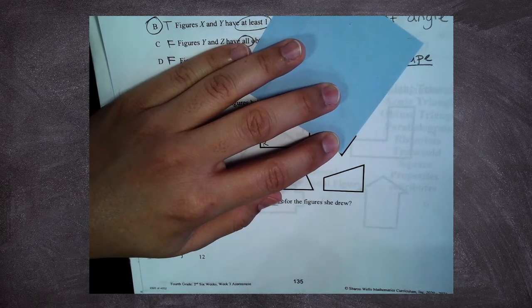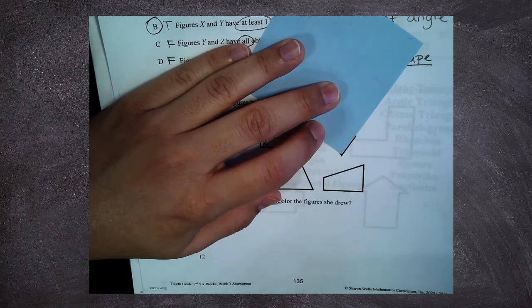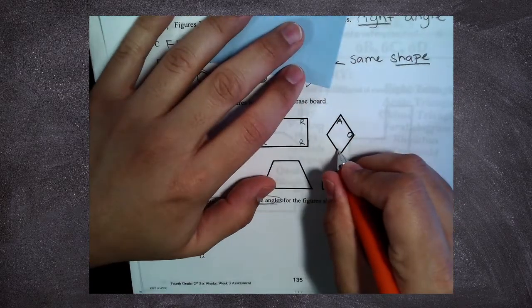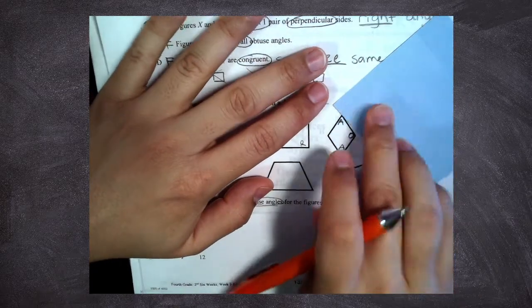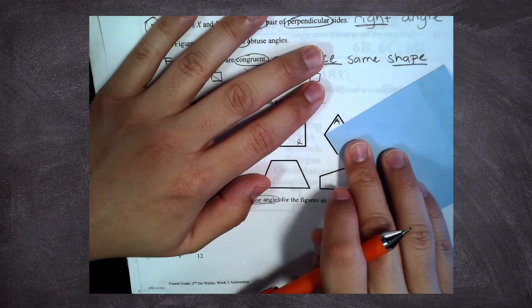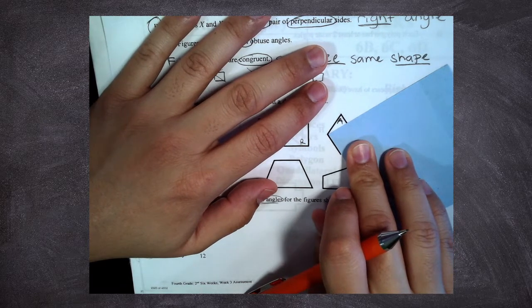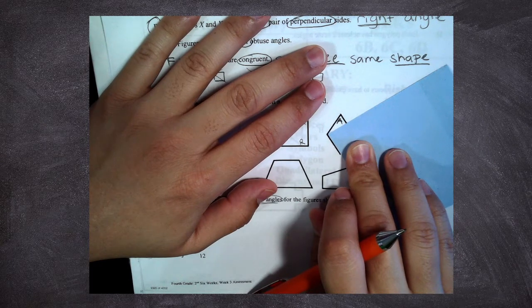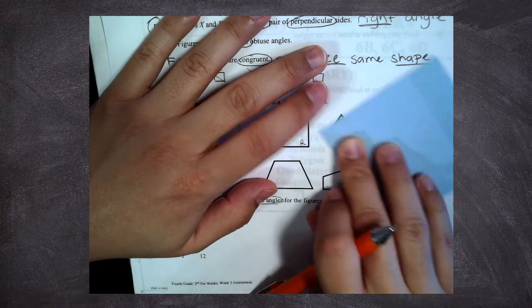Got another angle where my sticky note does not fit. What kind of angle is it if the sticky note doesn't fit? Ezekiel? An acute. An acute angle. And let me see the last one. I've got another one where it's sticking out. Nakai, what kind of angle is it if it's sticking out? Obtuse. Obtuse.